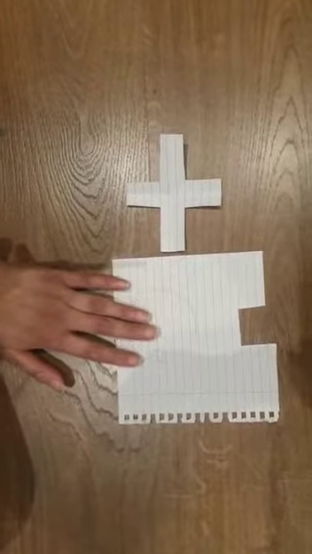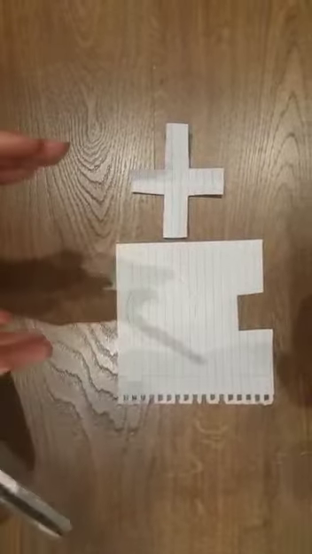So symmetry is when a shape can be folded or reflected so that both sides are exactly the same, so that they can fold onto each other. That is what symmetry is. They have exactly the same proportions and the same shape, and they fold onto each other.